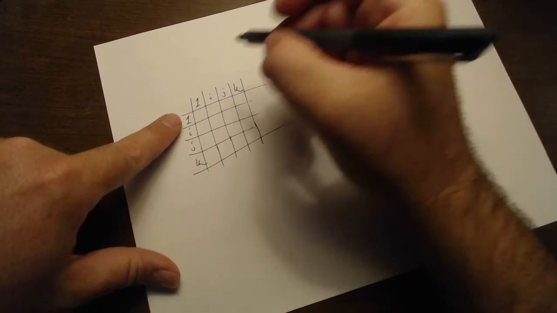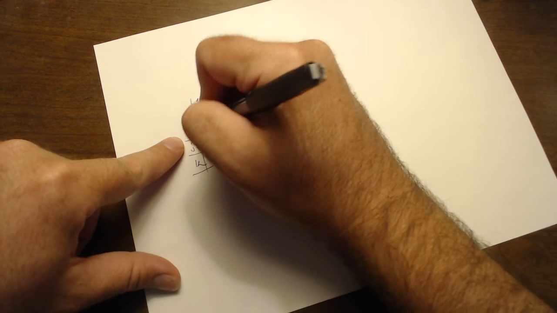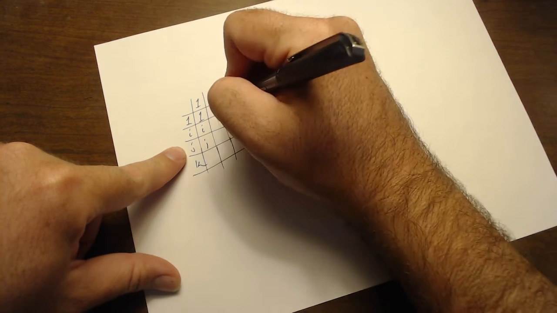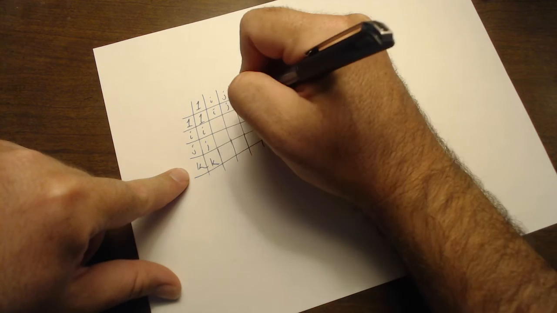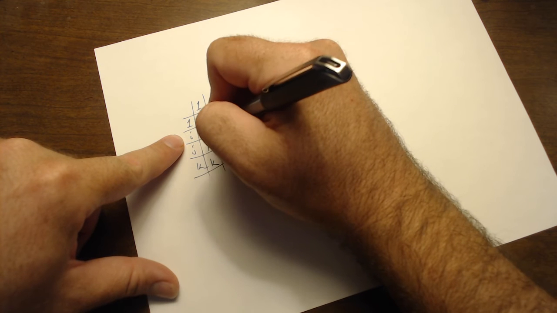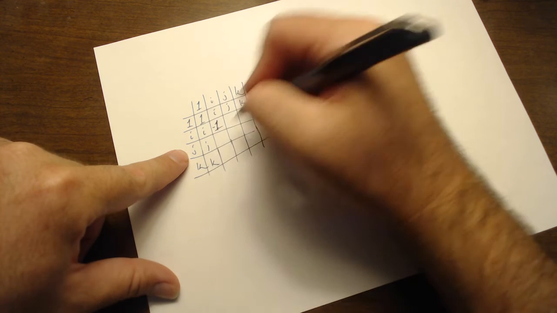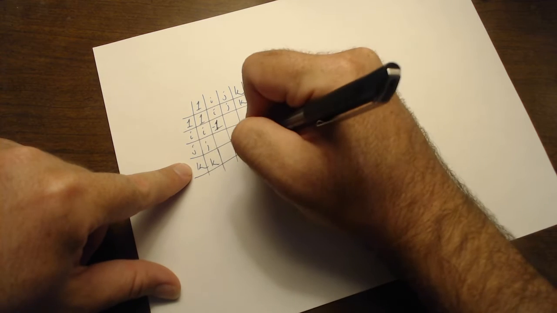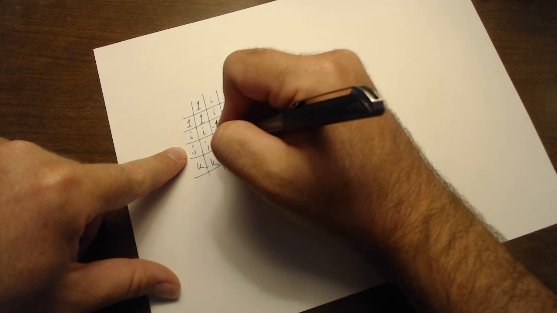Anyway, okay. So 1 times 1 is 1. i times 1 is i. 1 times j is j. 1 times k is k. Alright. i times i is, well, -1. j times j is -1. k times k is -1. i times j is -k.